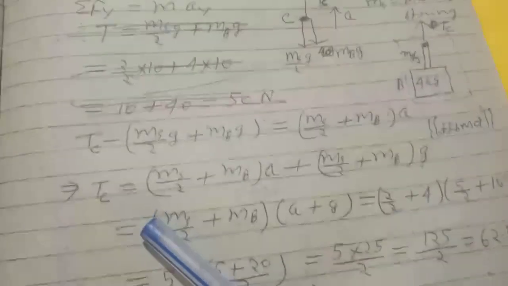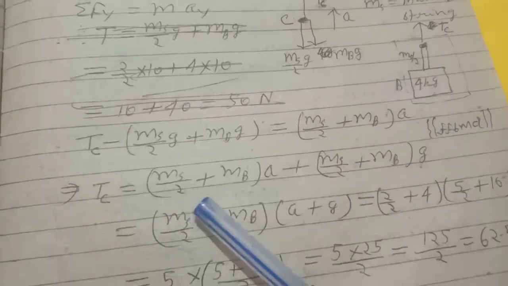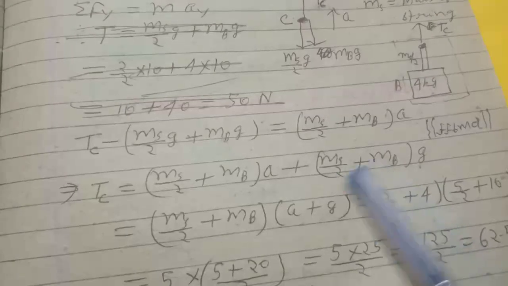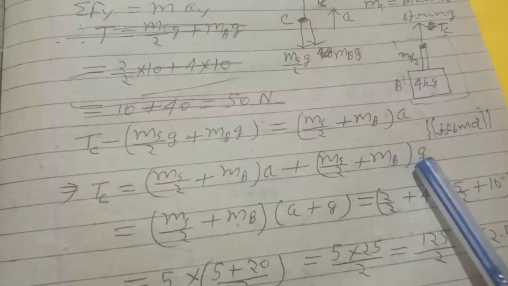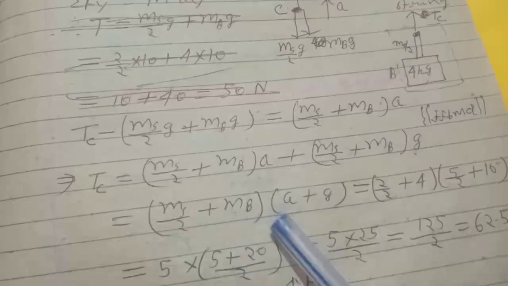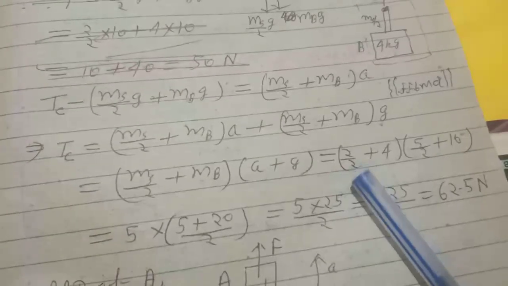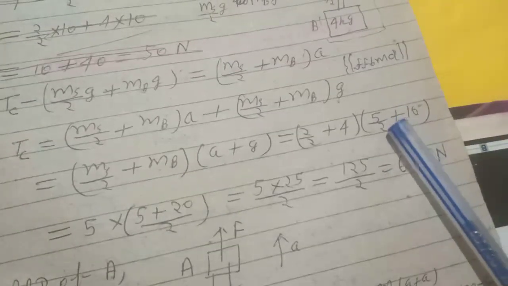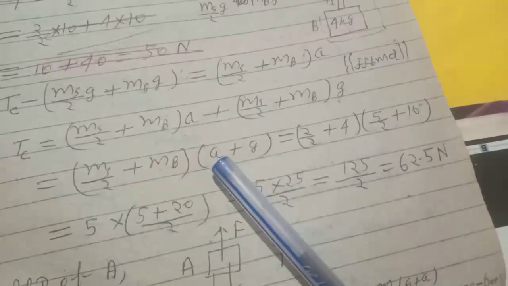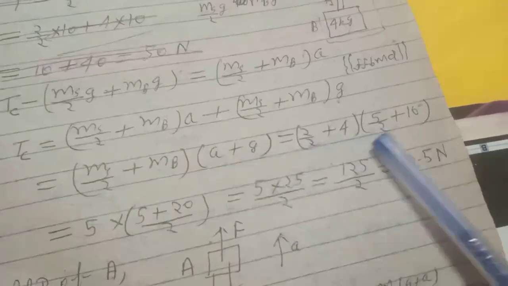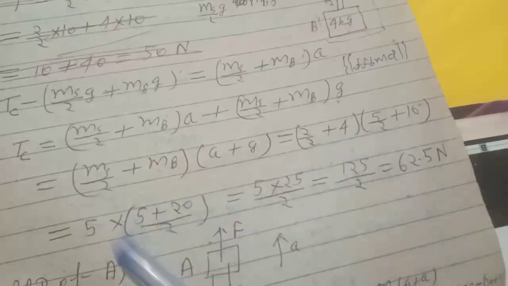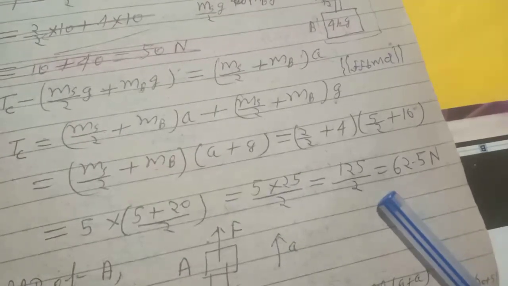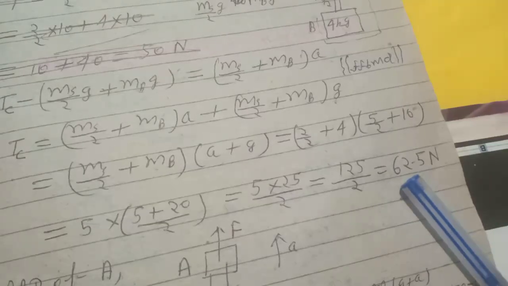This implies Tc equals (ms by 2 plus mb) into a plus (ms by 2 plus mb) into g. Taking common from both terms, we get (ms by 2 plus mb) into (a plus g), that is, (2 by 2 plus 4) and (5 by 2 plus 10), because we have calculated a equal to 5 by 2 and g is taken as 10. Solving, we get 62.5 Newton. That is, the tension at point C is 62.5 Newton.